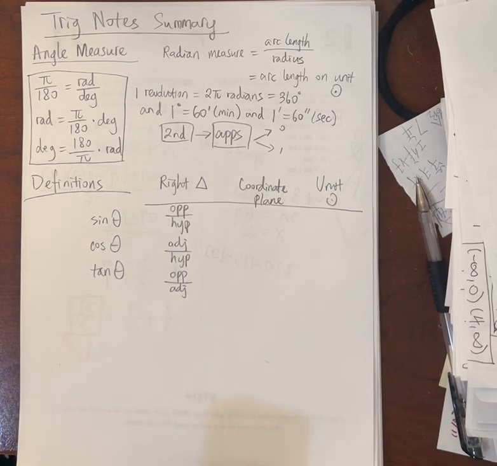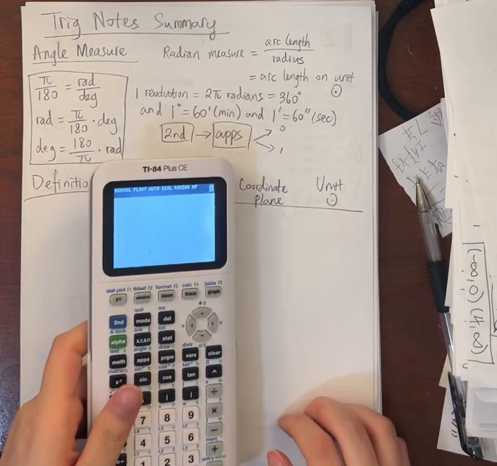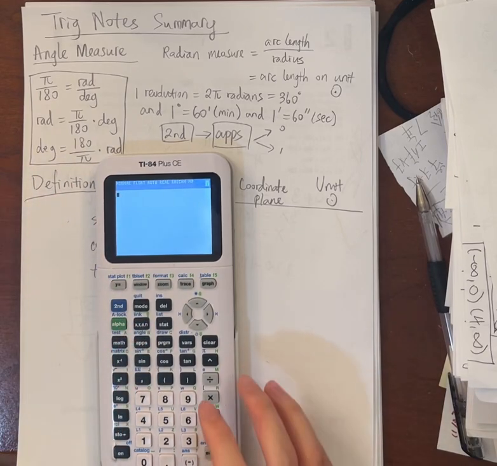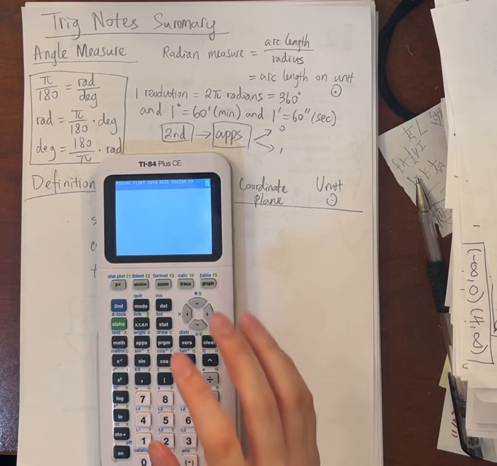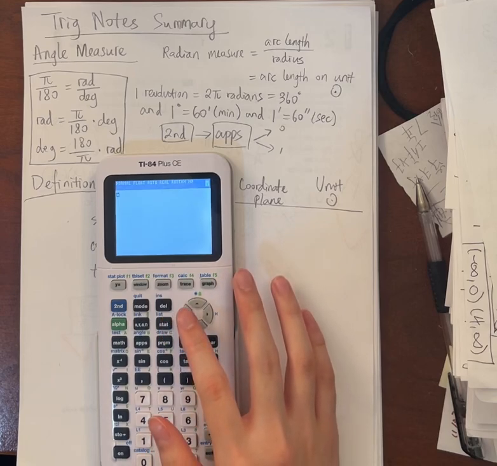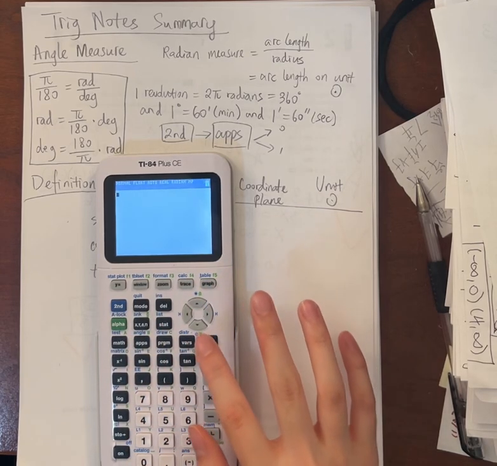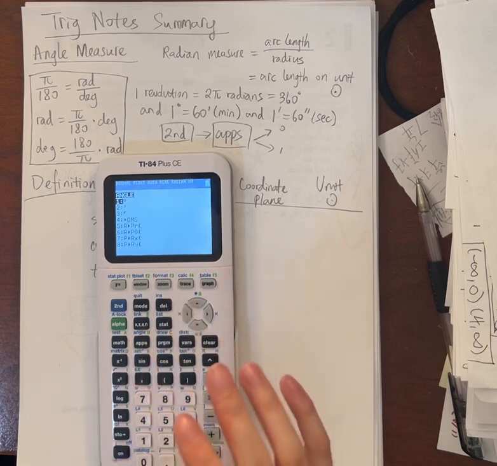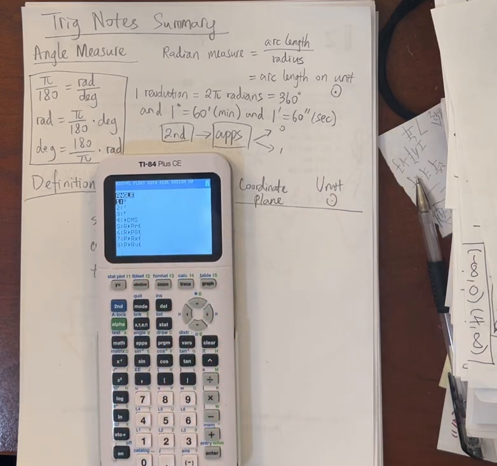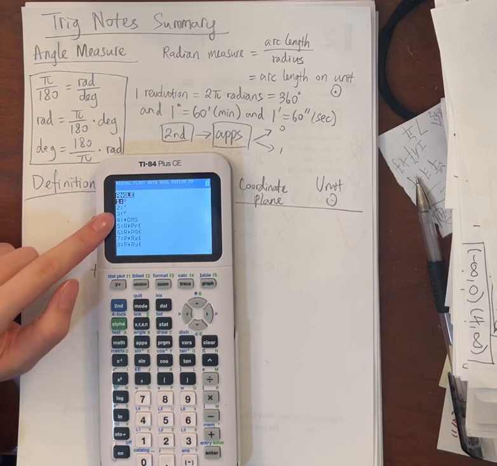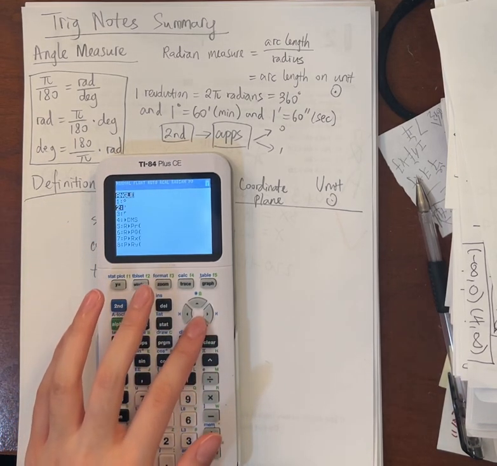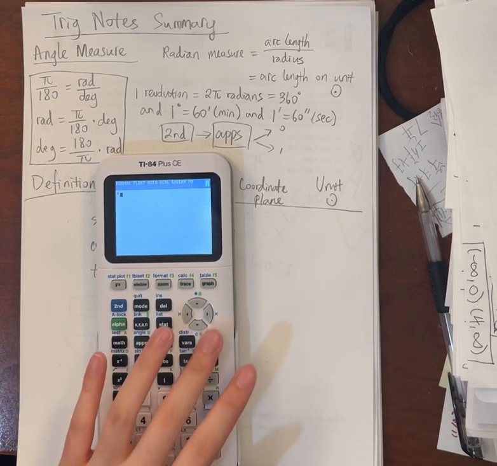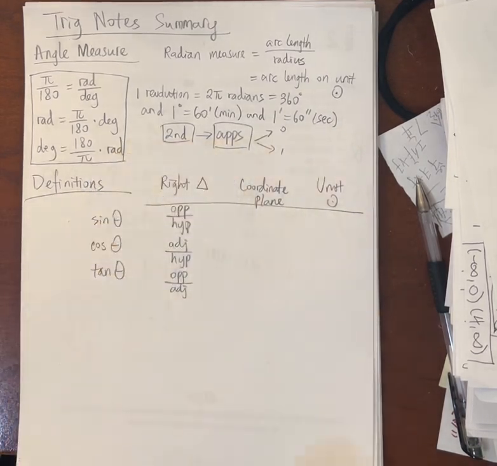For the newly changed AP Calculus exam, you can use the calculator to do all of the transforms for you, but previously you had to do it by hand, so that's a good thing for you. I'm gonna show you really quick on the calculator. You type second and then apps. It leads you to a list, and you can notice that the first one is the degree symbol and the second one is the minute symbol. So you can use these to indicate the units for your numbers.